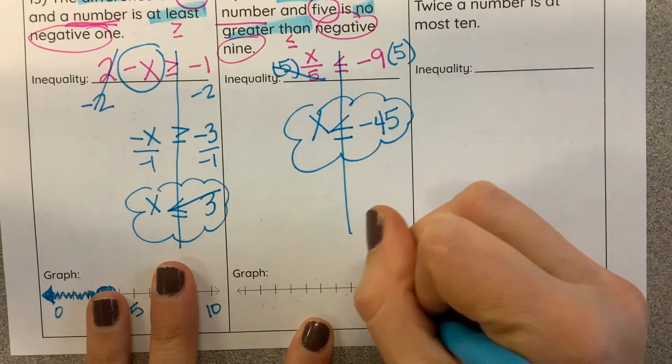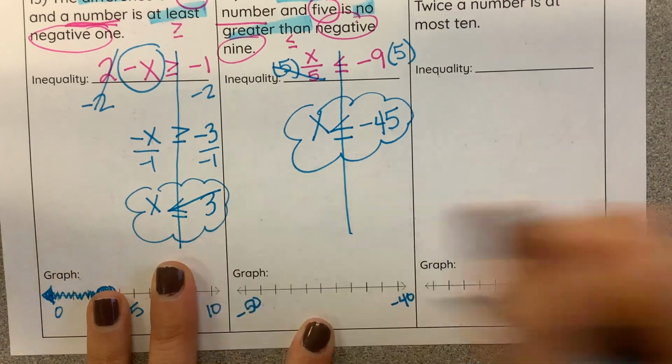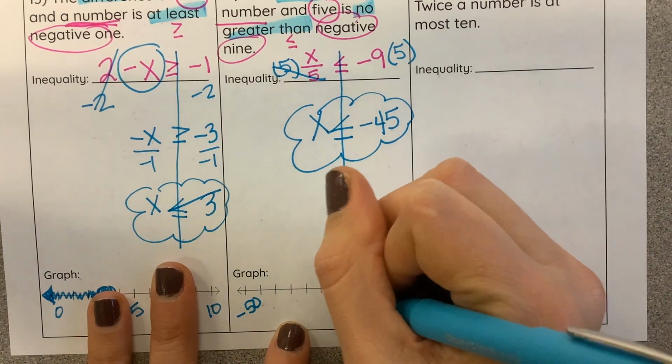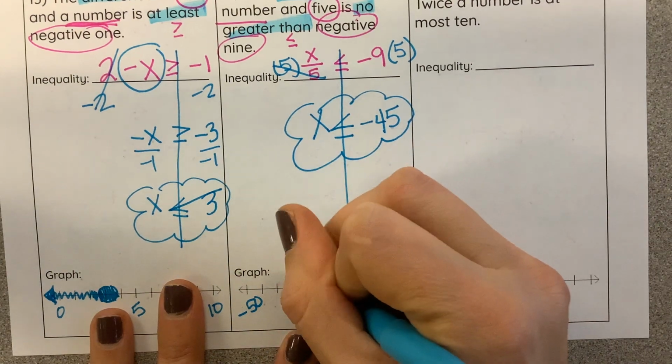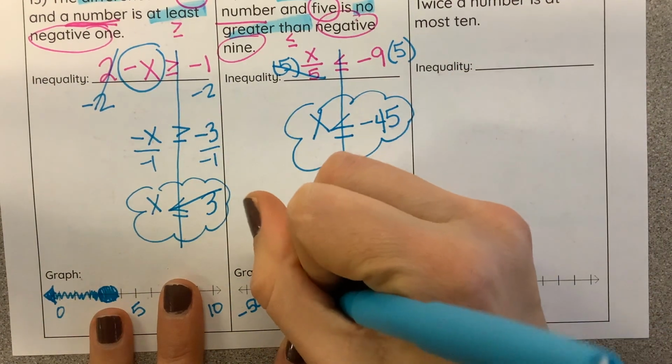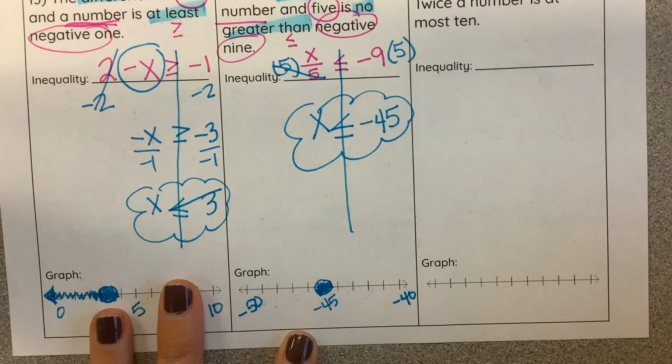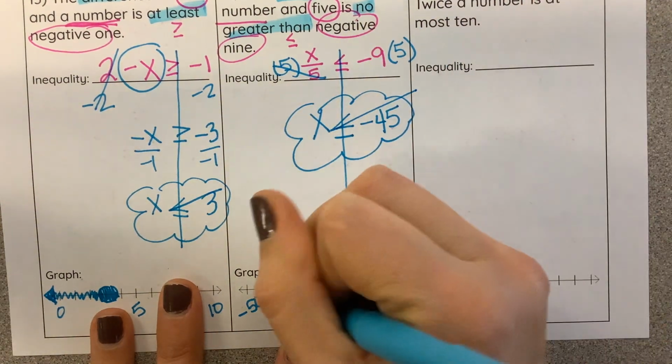-45 falls between -40 and -50. 1, 2, 3, 4, 5. -45 is right here. There's an equal to part, so I'm going to fill that in. Our arrow's pointing to the left.